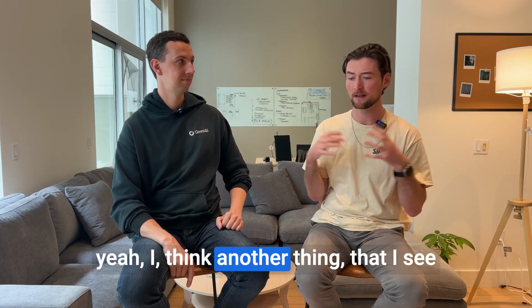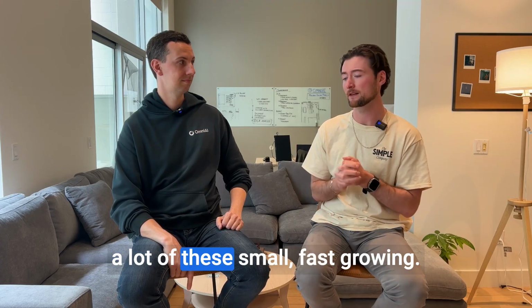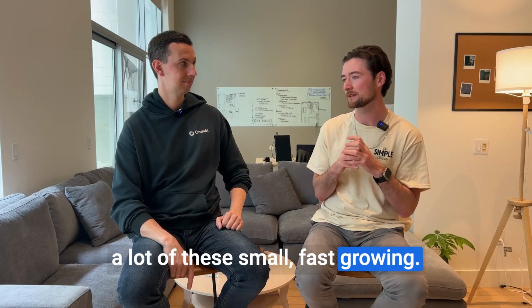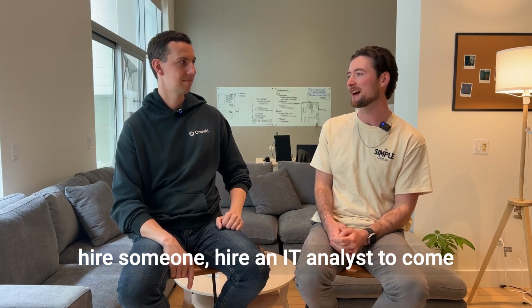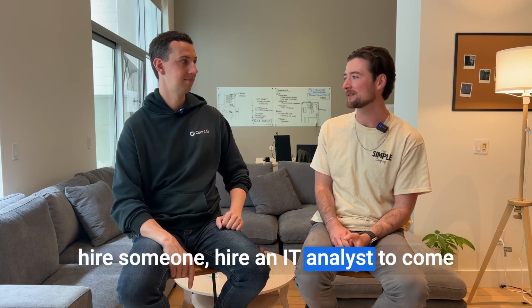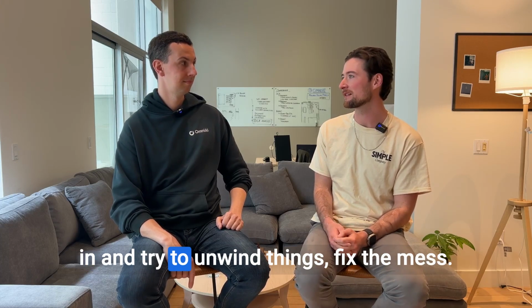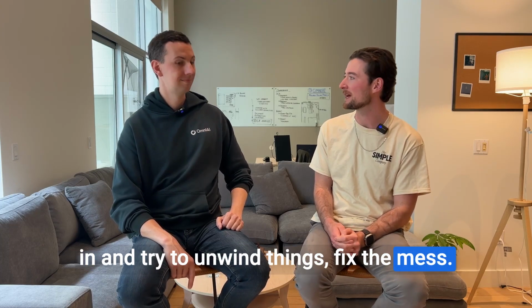Another thing I see a lot of these small, fast-growing companies do is the Band-Aid approach: hire an IT analyst to come in and try to unwind things and fix the mess.